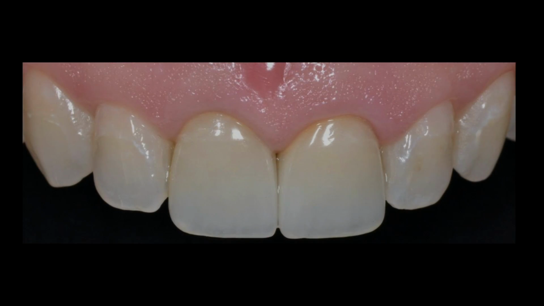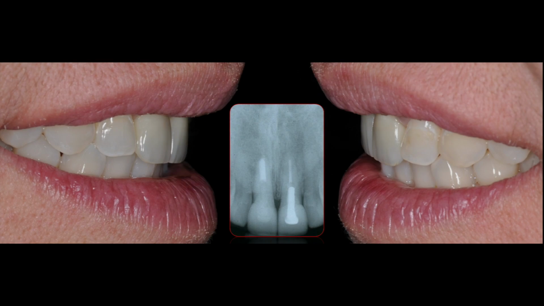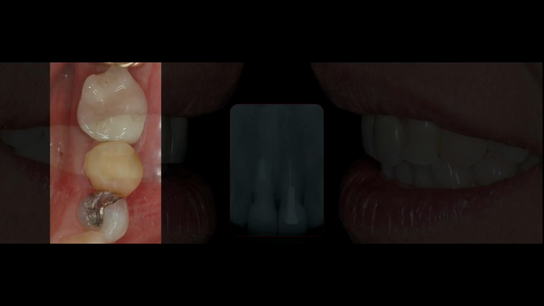So in this case, we take the advantage of both materials, we take the advantage of the design capabilities, and we marry them together to try and provide not only a more durable restoration, but also a more aesthetic one in that anterior segment. So this is how it looks once the patient has been treated and the treatment has been completed.